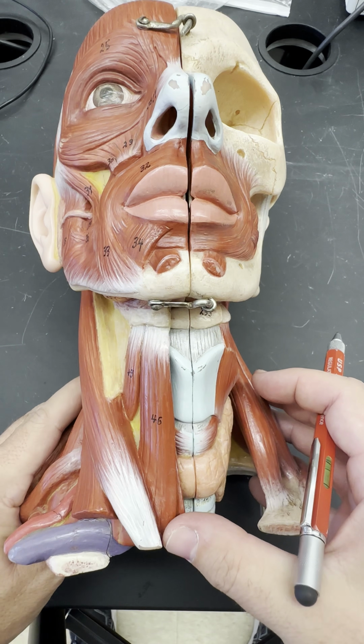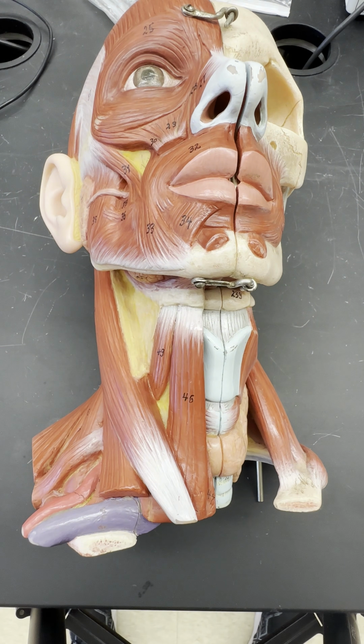These are the muscles of the anterior neck that you have to identify on Practical 1.